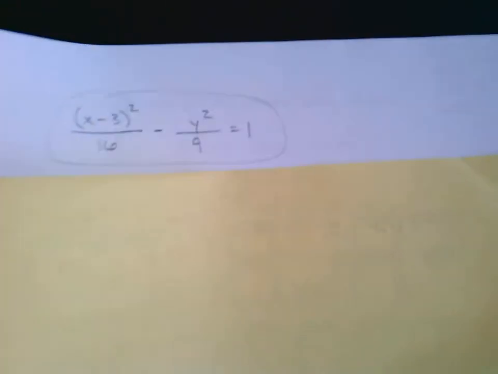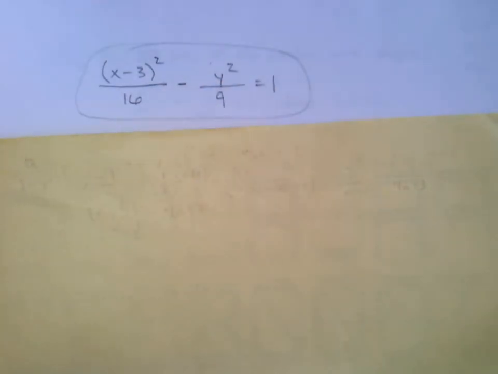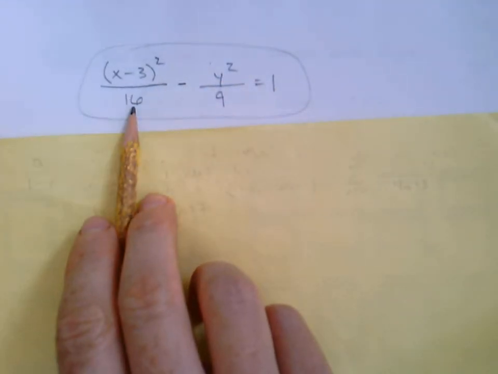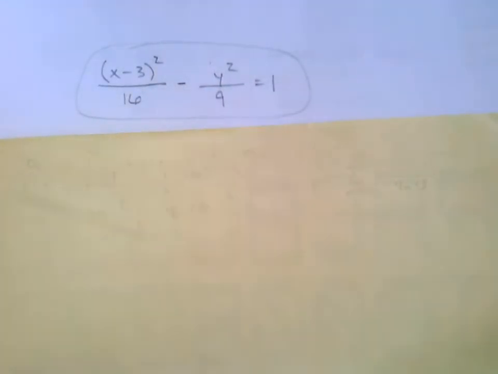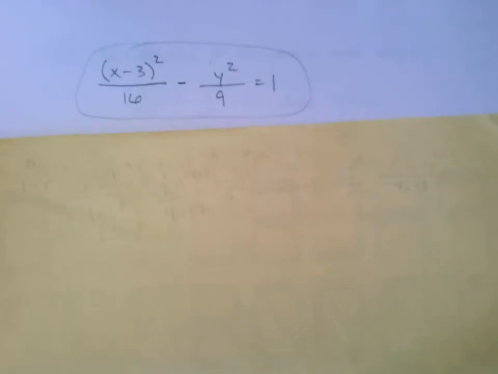And we can answer this first part of the question right there. h is 3. k was 0, so we just have y squared. a was 4. b was 3. It's opening right and left, so there you have it.